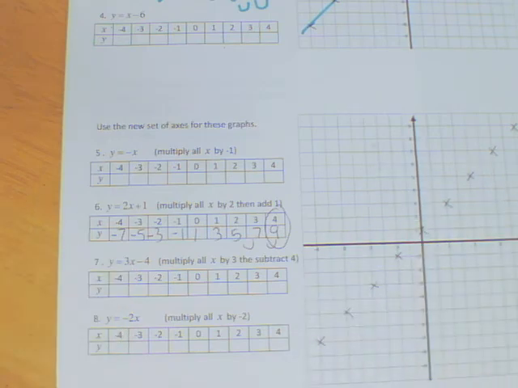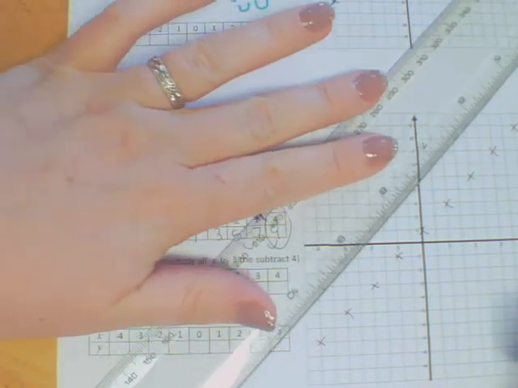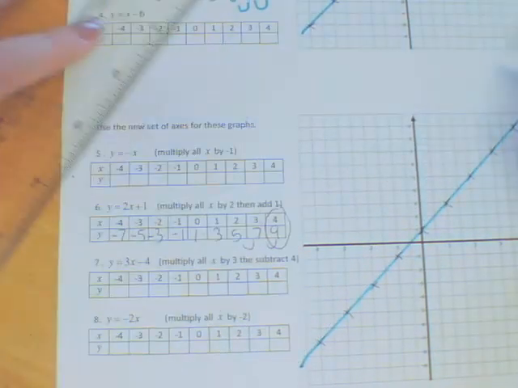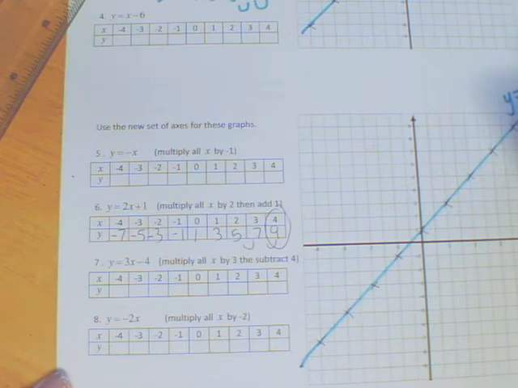You'll see they form a straight line again, which remember I have to join up. If I don't join it up, I'm going to lose marks. So that is y equals 2x plus 1.